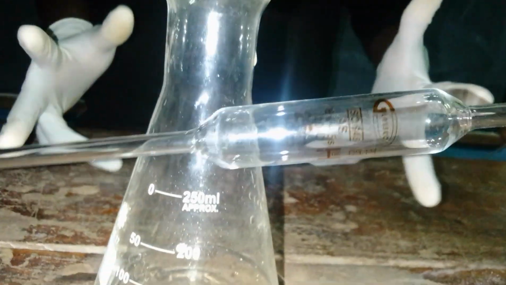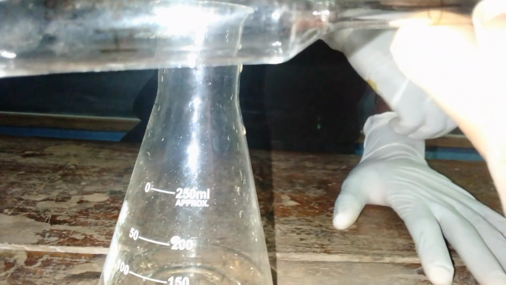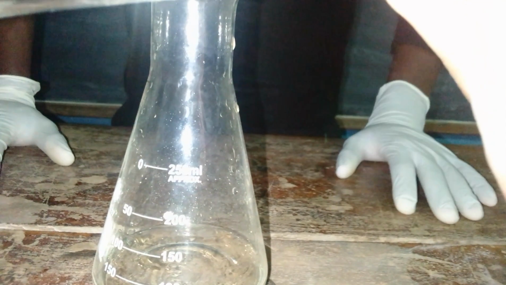Now we are going to carry out another titration, whereby this is our second solution that has been pipetted using this pipette. This pipette is graduated 25 mL. It is specifically supposed to carry 25 cubic centimeters of any given solution at 20 degrees Celsius.